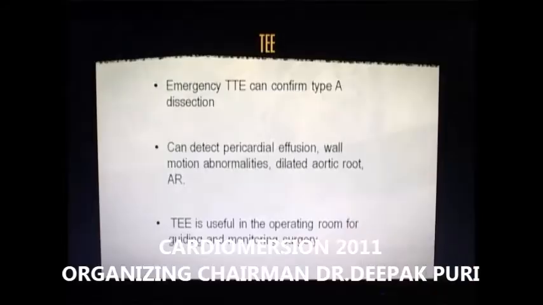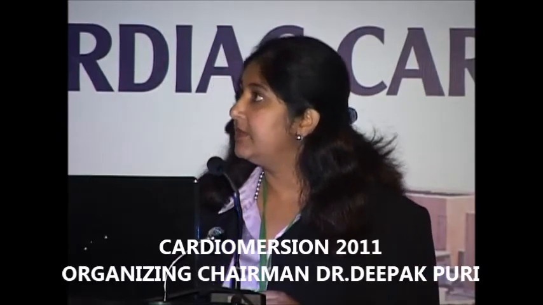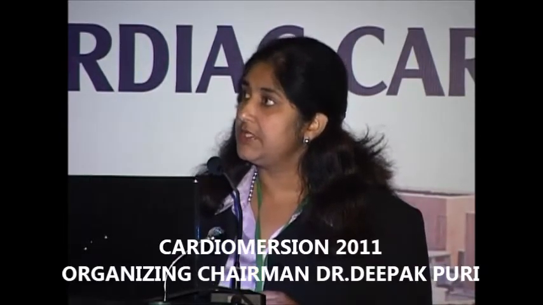The most important thing is that when the patient is crashing and you cannot take them to the CT suite, at that time TEE comes in very handy because it can be done right on the operating table, and real-time imaging can be obtained. This is an example given to me by one of my cardiologists.